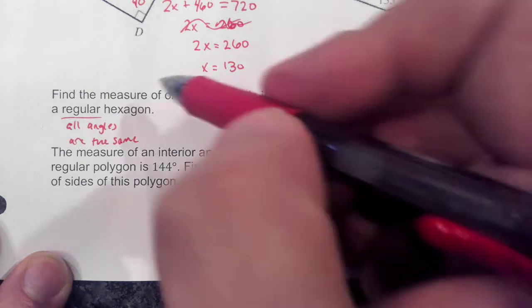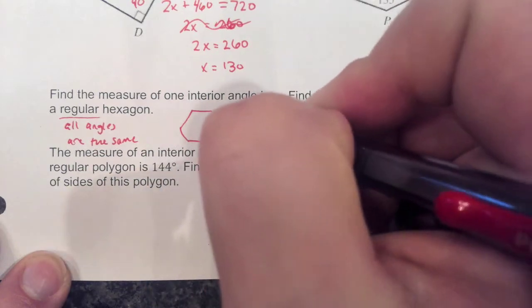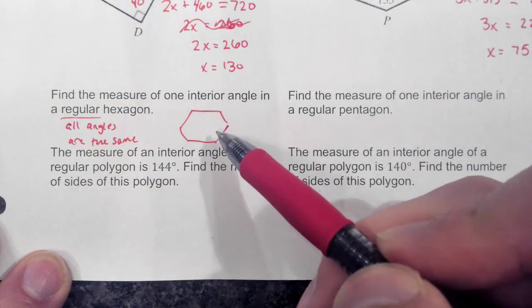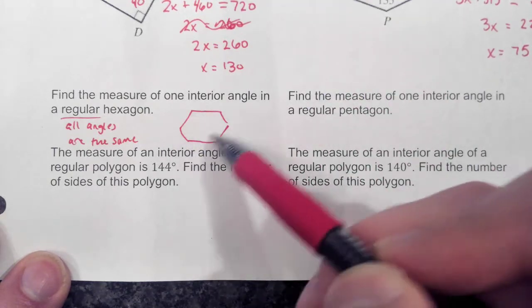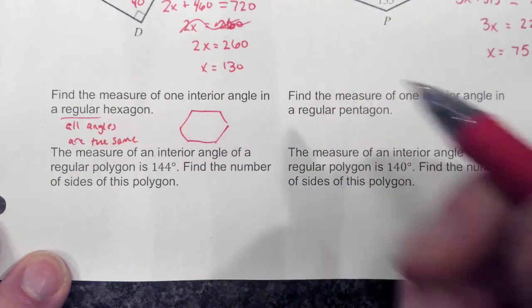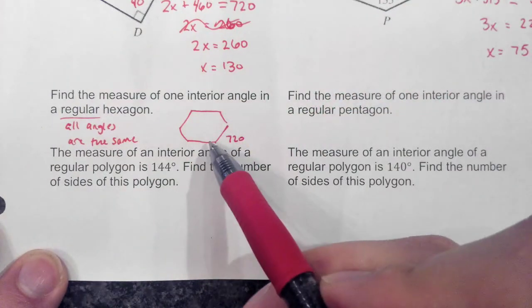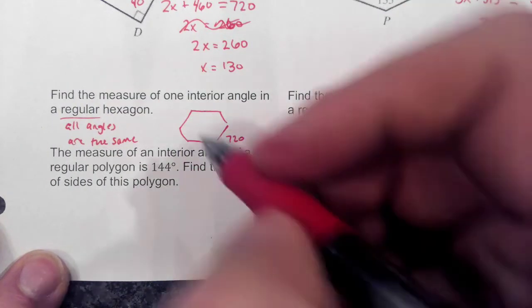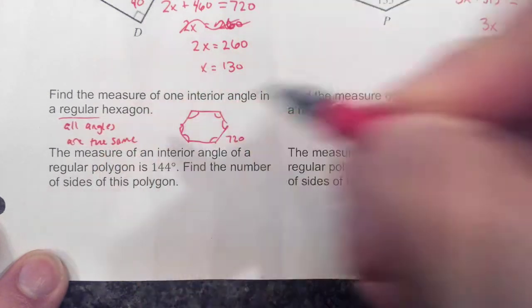Okay, so in a regular hexagon, we already know, according to our formula, that n minus 2 times 180, number of sides minus 2 times 180, 6 minus 2 times 180, 4 times 180. All of these angles have to be 720. Well, if all of those angles are the same, there are 1, 2, 3, 4, 5, 6 angles, right?